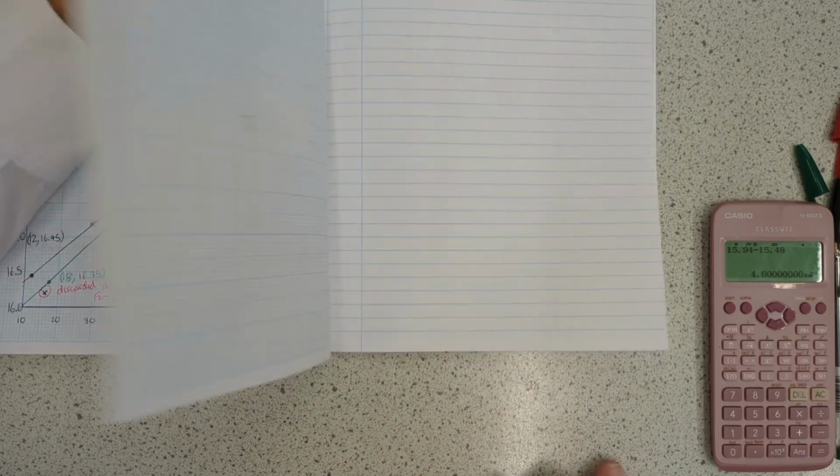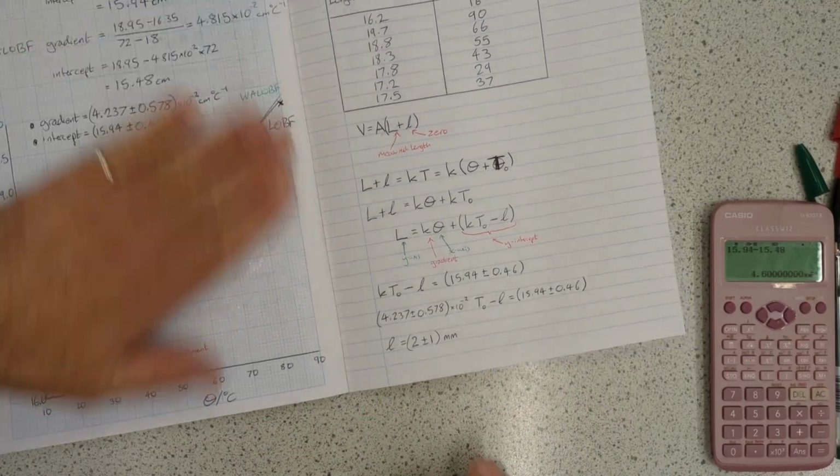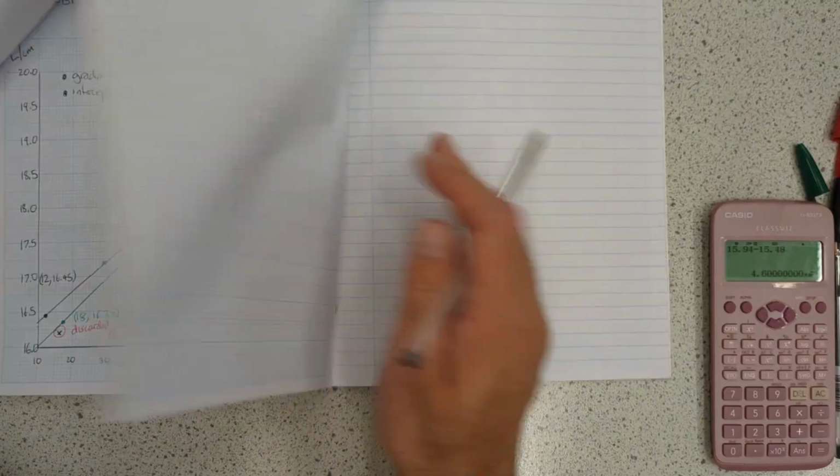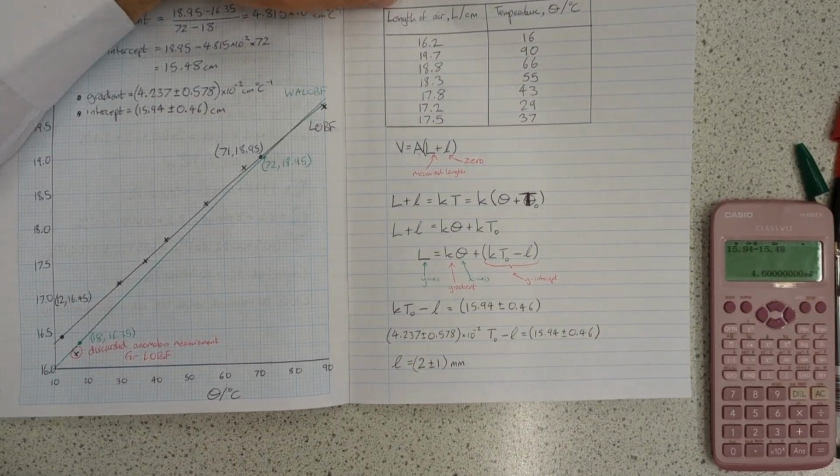Right, I've got to turn the page now. Nuisance, and I've got water on this page. Right, let's turn the page. I'm actually going to write all this again, just so I can keep track of what's going on.